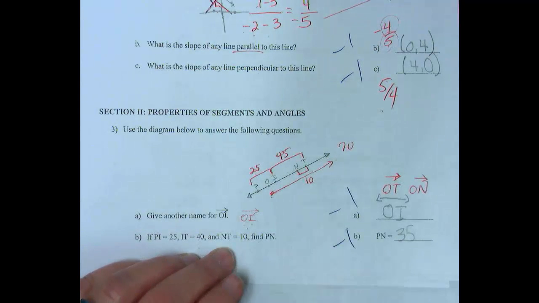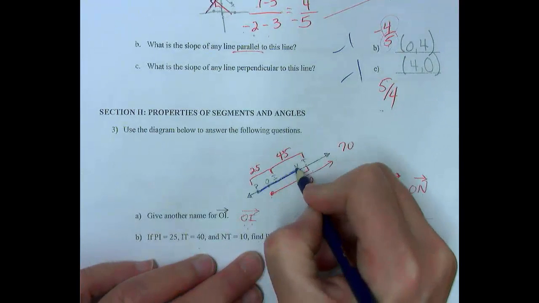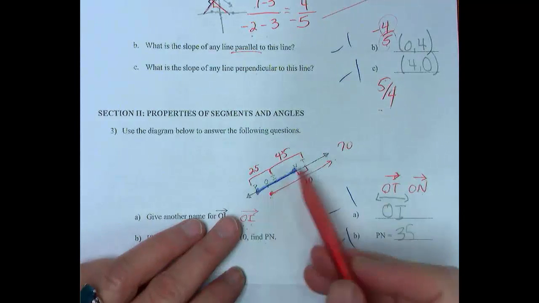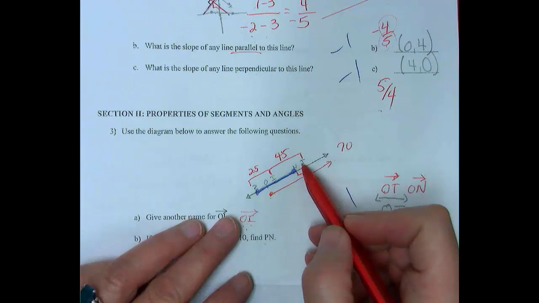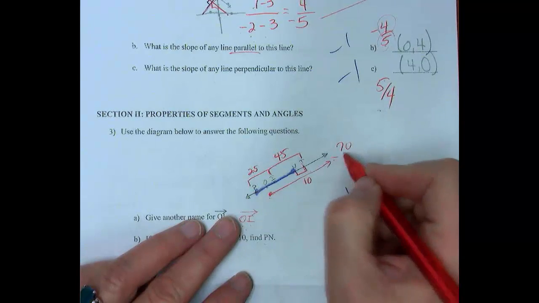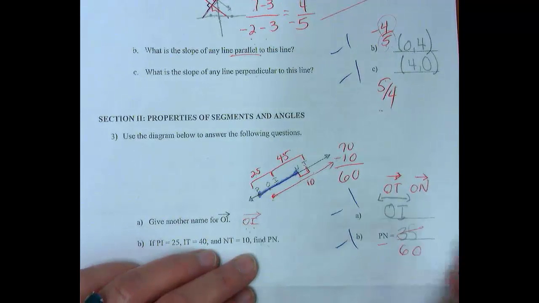We want to find out the length from P to N, okay? Well, we know the whole length from P to T, and we know from N to T. So if we took PT, the whole thing, and subtracted this section here, that would give us what we wanted, PN. So we subtract 10, and that gives us 60, and that's the answer for the length of PN.